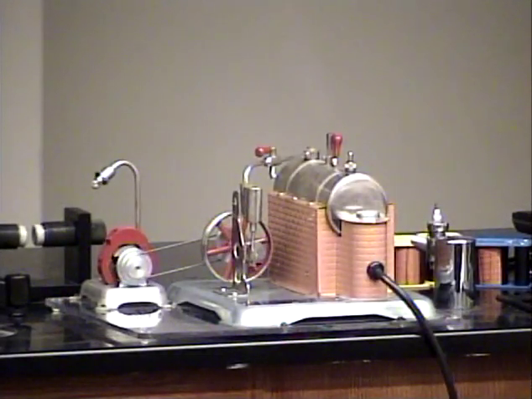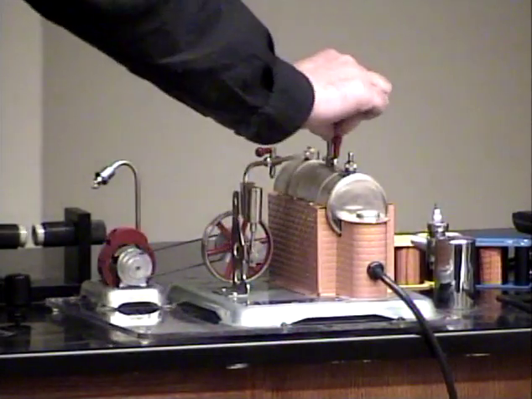You probably noticed that when the light bulb was in the socket, the engine worked harder.